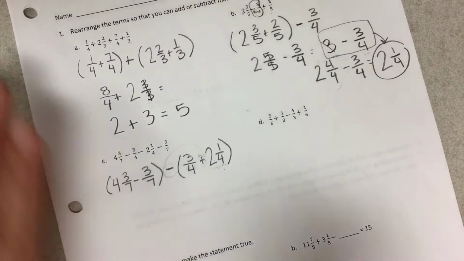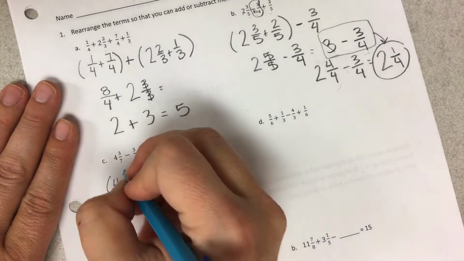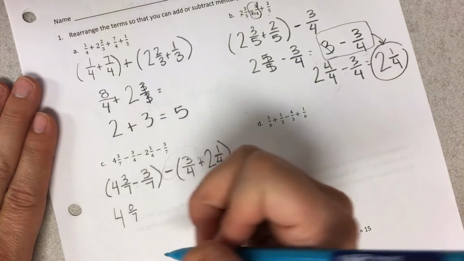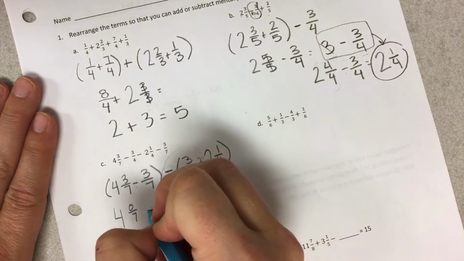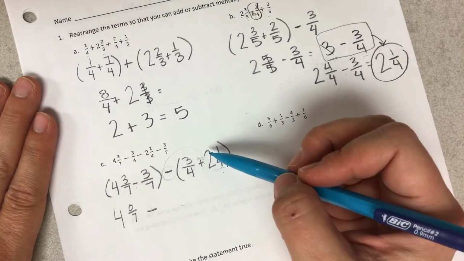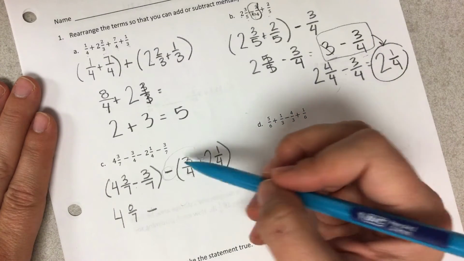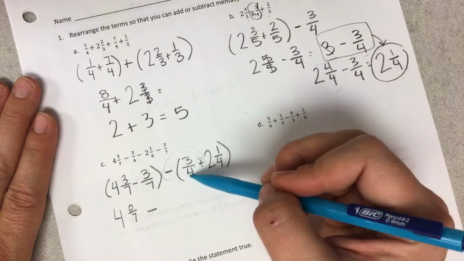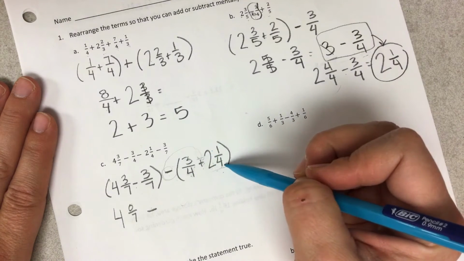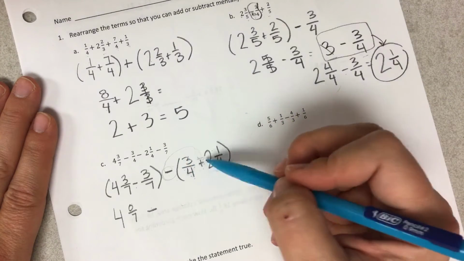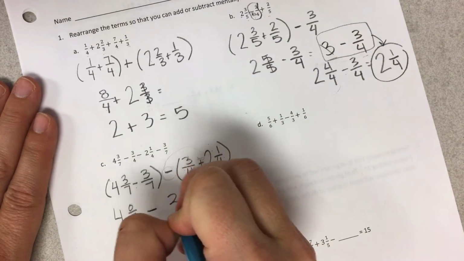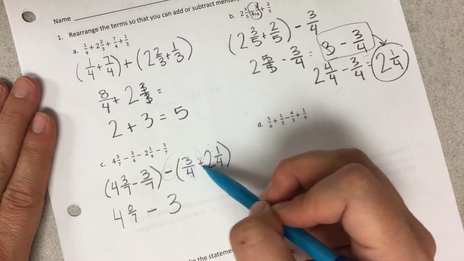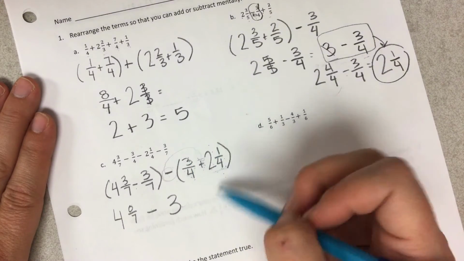So what I'm going to get is 4, and then 3 minus 3 is 0/7. And so that, guys, is basically 0. Okay. And when I do the math here, I'm going to add 3/4 plus 2/4, and that's actually going to give me the answer of 3, because 2 is my whole number, and then 3 plus 1 is 4/4, and that is 1.